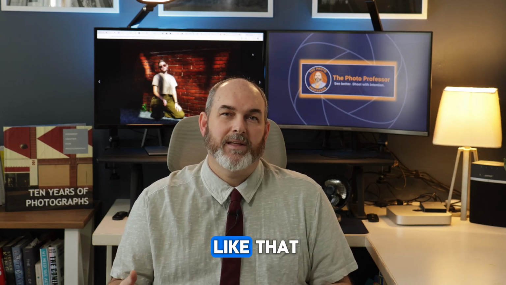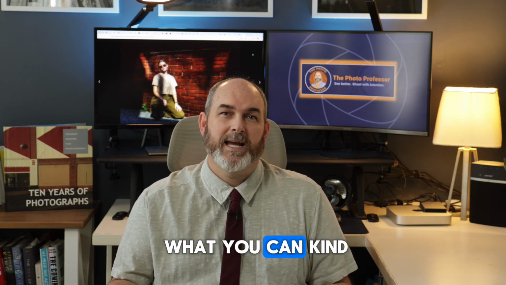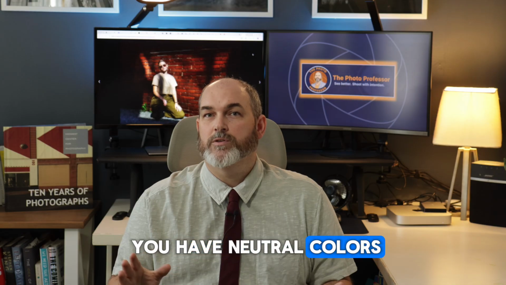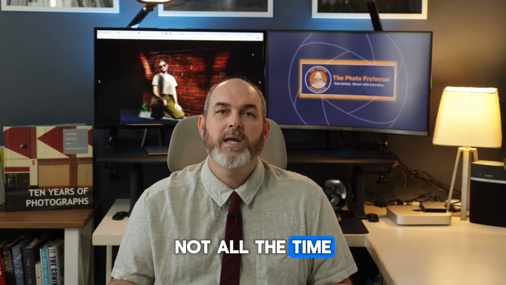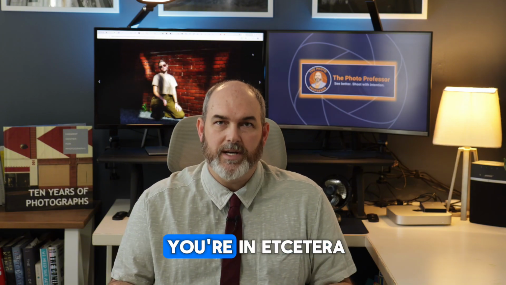Especially in a setting like that, the bride's dress is what you can kind of use to make sure that you have neutral colors neutral, because a bride's dress is typically white, not all the time, but typically white depending on the culture you're in, etc.